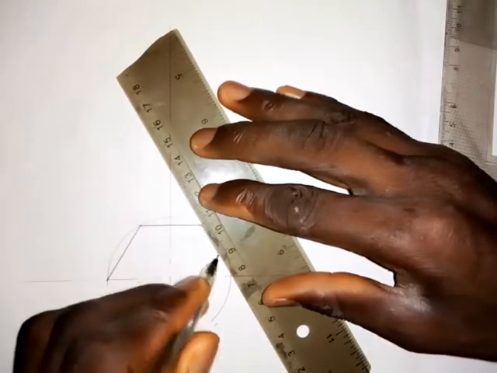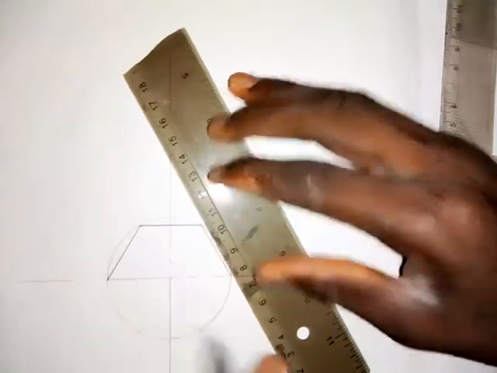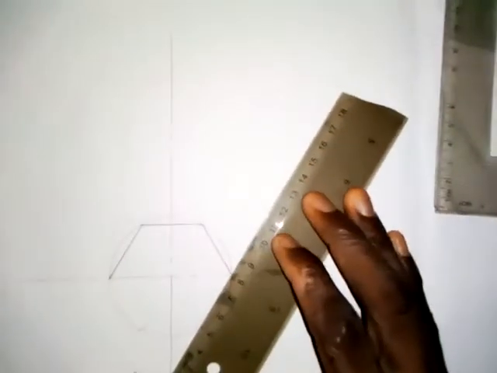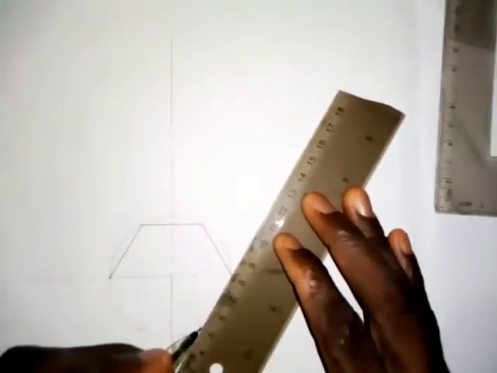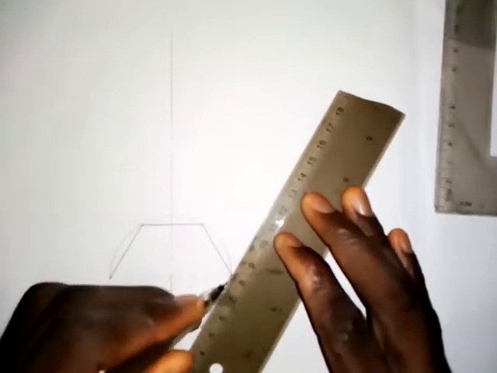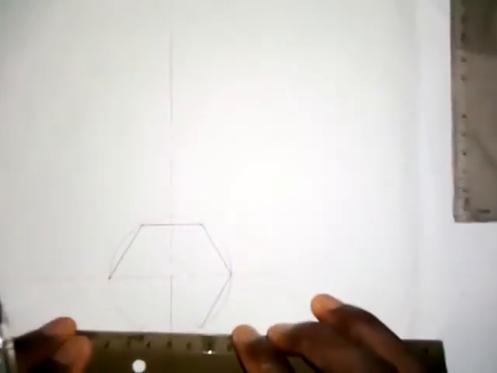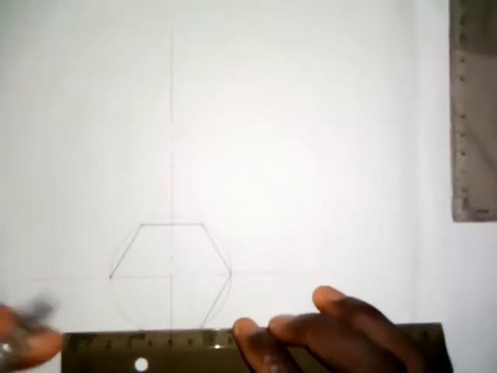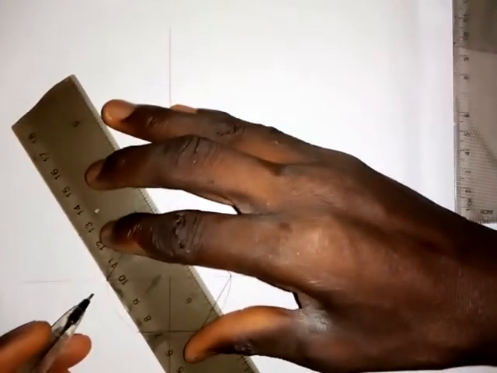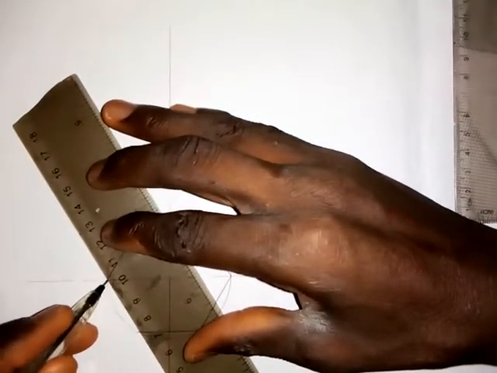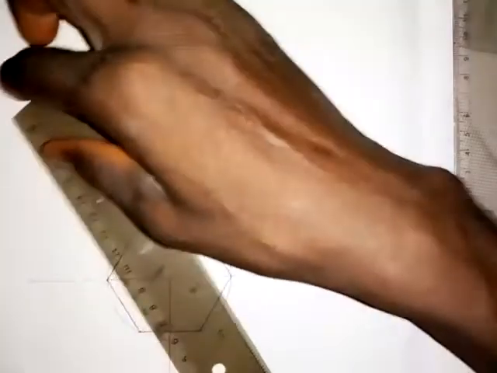So you join this point together, and then join this point together with this. Join this point together, and the last one is this. Join this point together. Alright, so this is a hexagon.